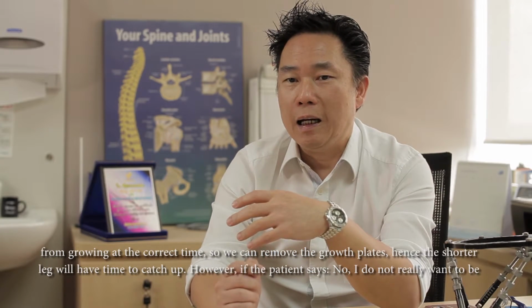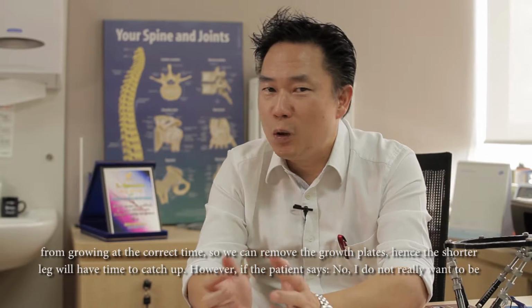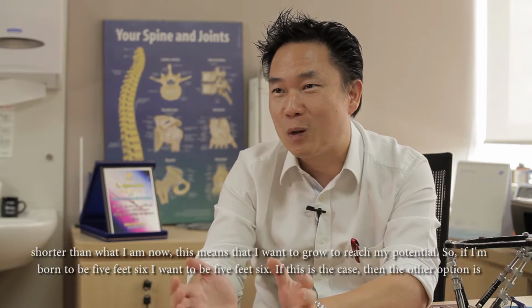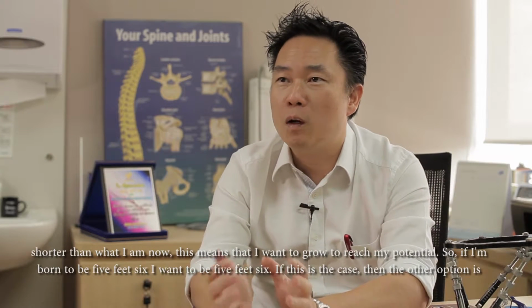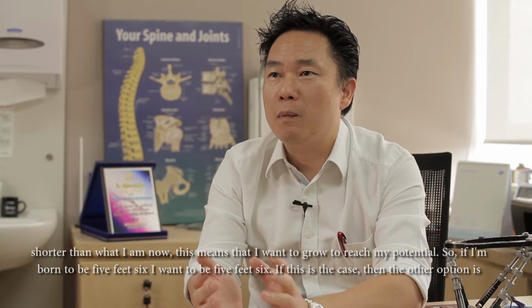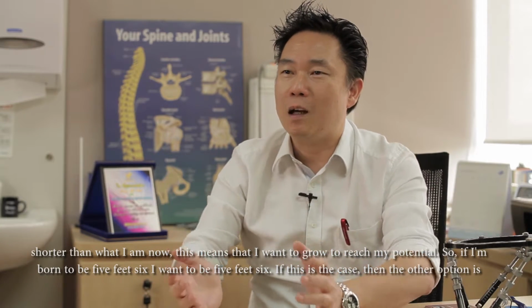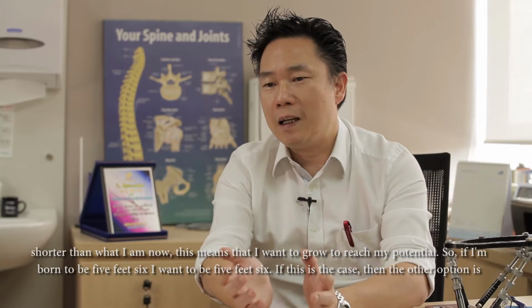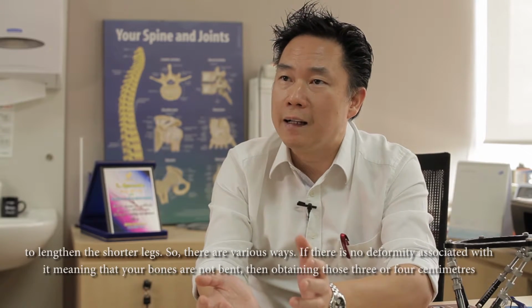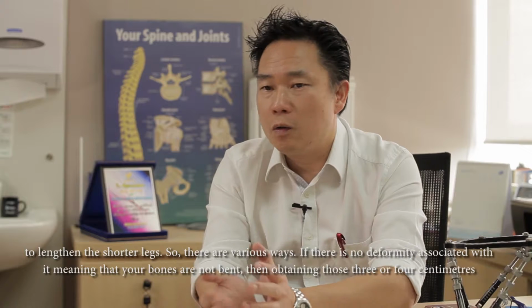However, if the patient says, no, I do not really want to be shorter than what I am now, this means I want to grow towards my potential. Yeah, so if I'm born to be 5'6", I want to be 5'6". If that's the case, then the other option is to lengthen the shorter leg. So there are various ways.